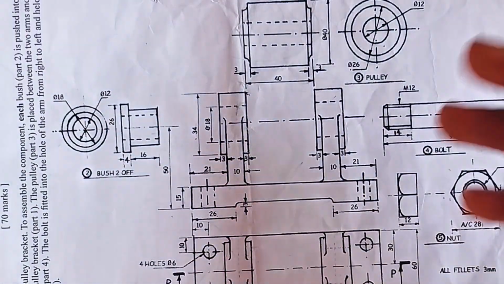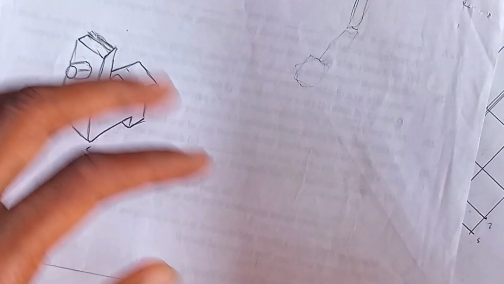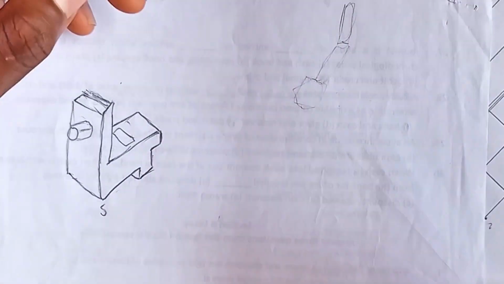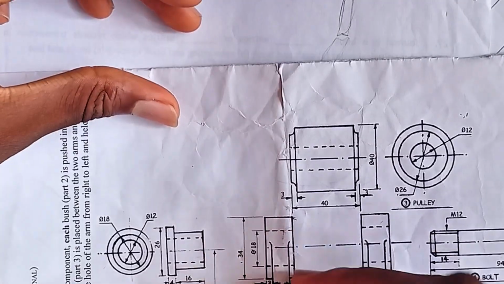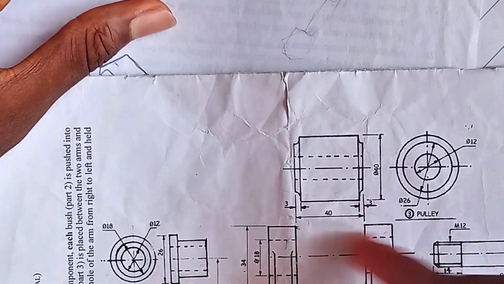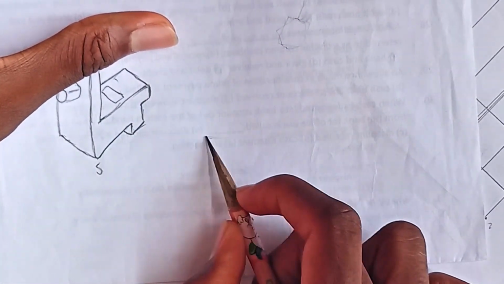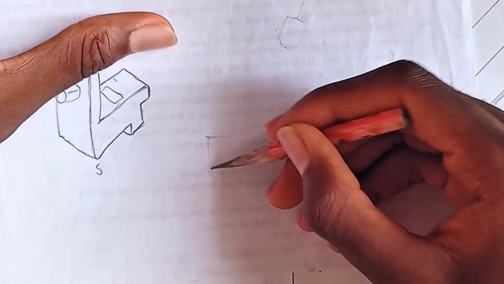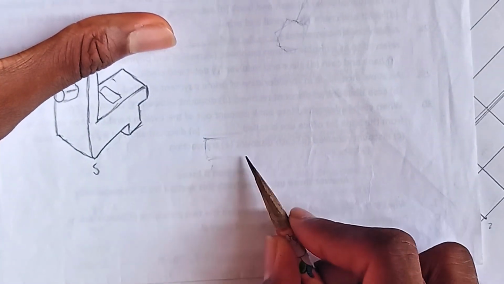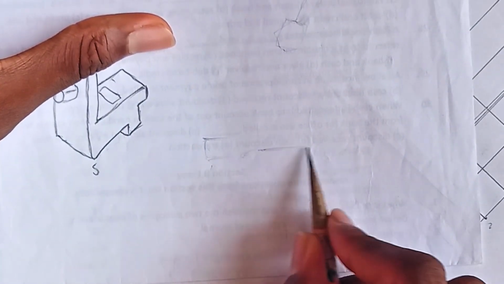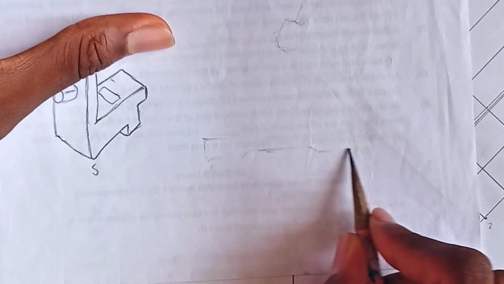So these are the components that are inserted in here. So I guess you get the point. So let's just do a rough sketch of everything we talked about. First of all, we have the pulley brackets, which is a rough sketch. So let me do a rough sketch of that.